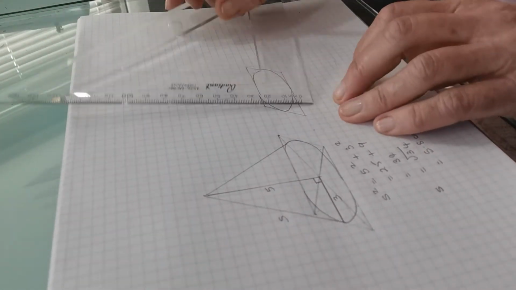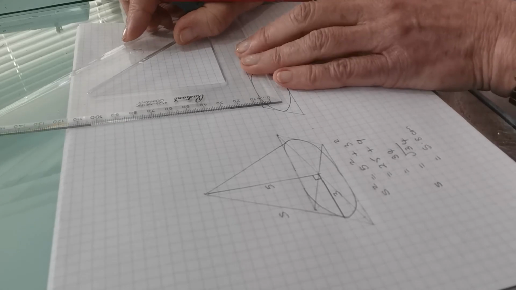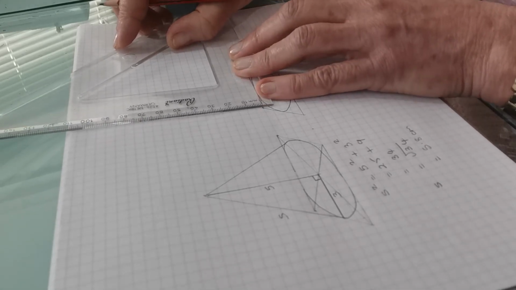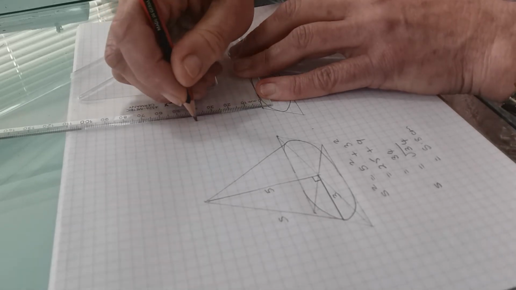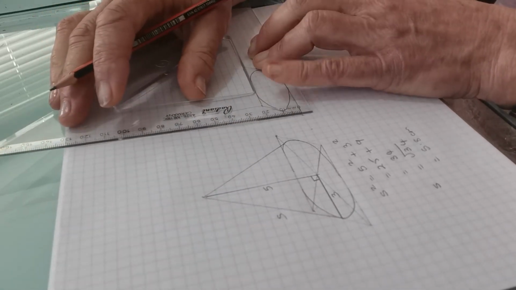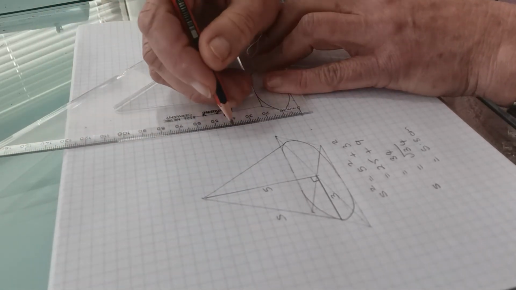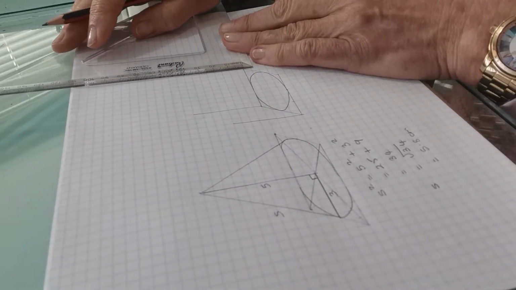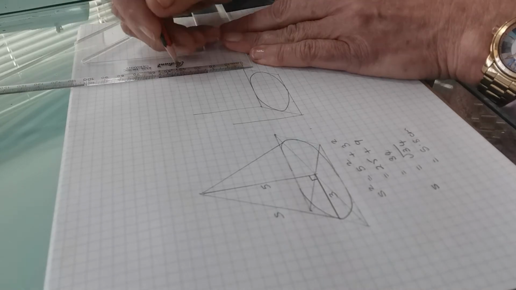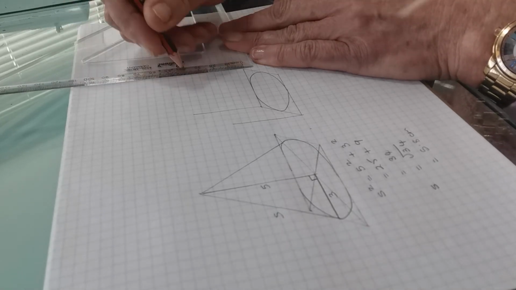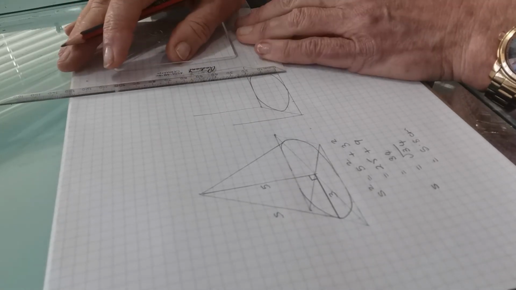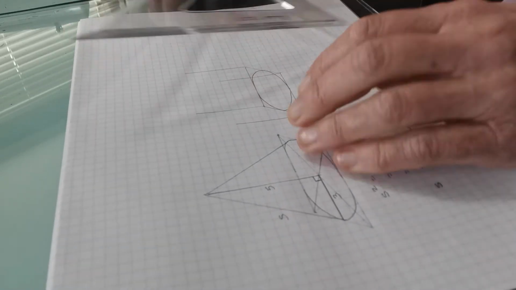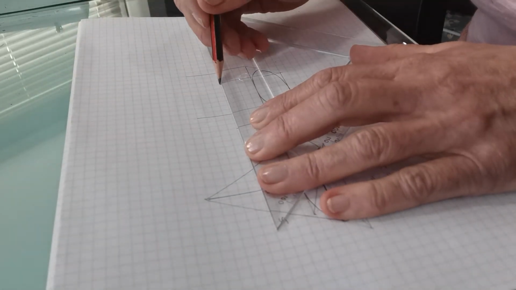So once you've constructed that ellipse, you can decide on the height that you'd like to make it. Let's make this cylinder 4 centimetres high. So take each corner up 4 centimetres and construct the top of this. So I'm just keeping as accurate as I can and working as quickly as I can. So construct the top of it.